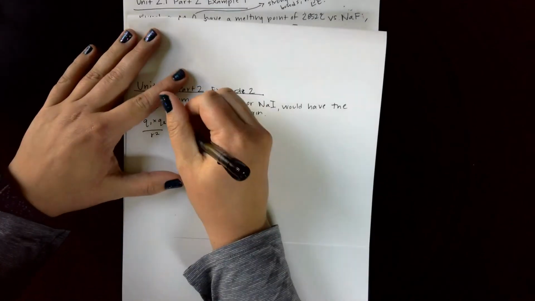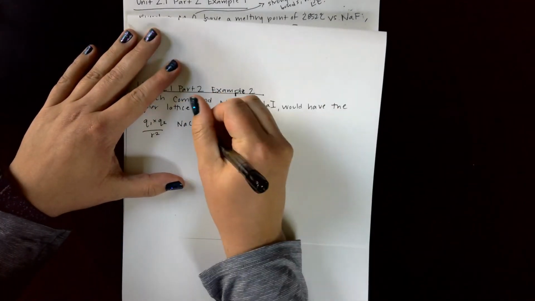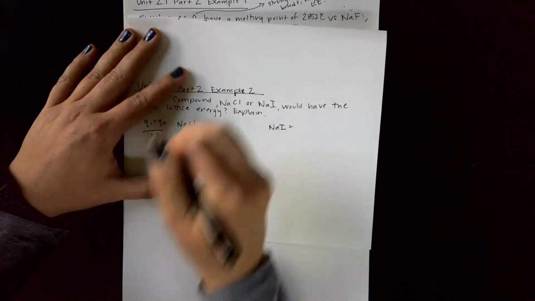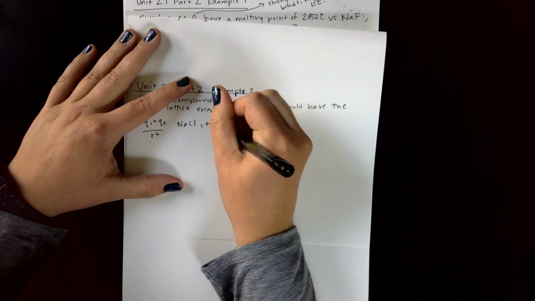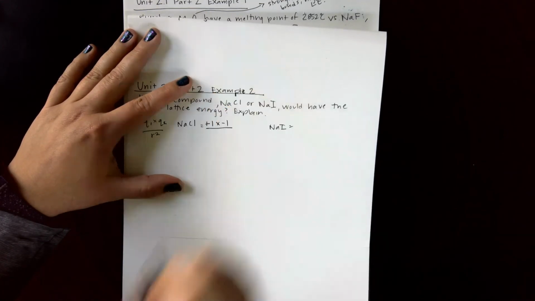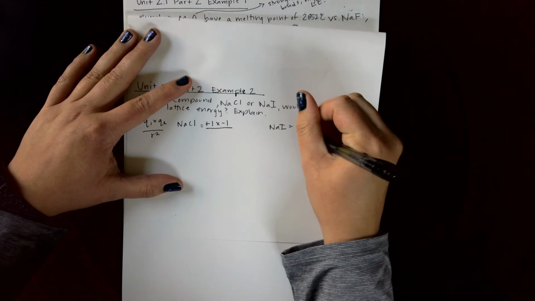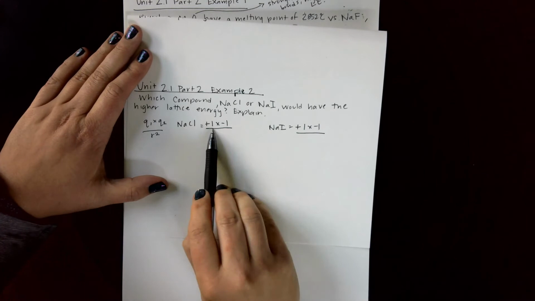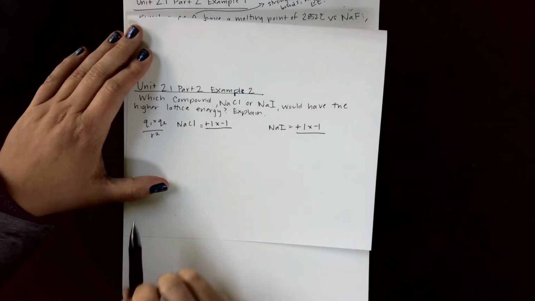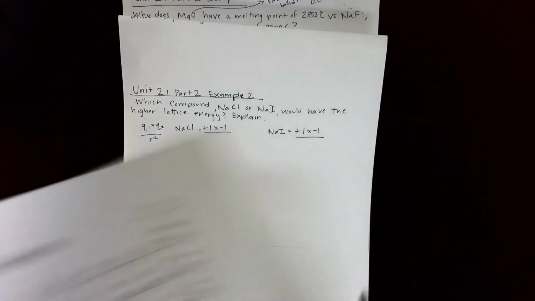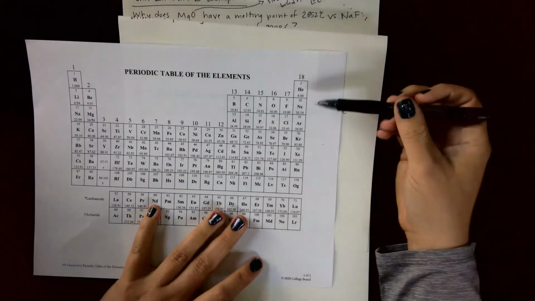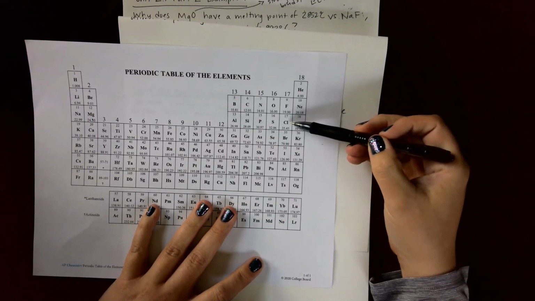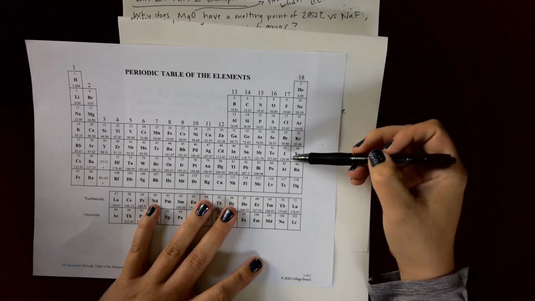So if we compare NaCl and NaI, NaCl has a charge of +1 and -1 on the numerator. NaI also has a +1 and a -1. So if we are doing a charge comparison, this is not a useful argument anymore. However, we need to take a look at the size. If I compare chlorine and iodine here, Cl has a smaller radius than iodine does.